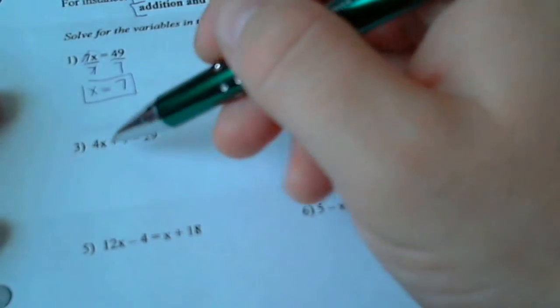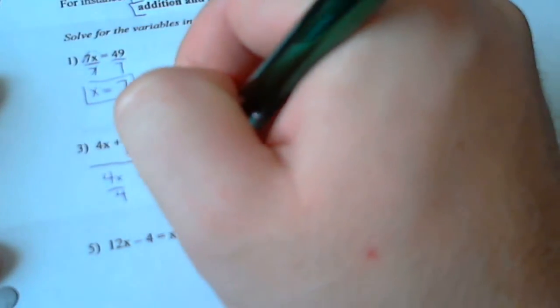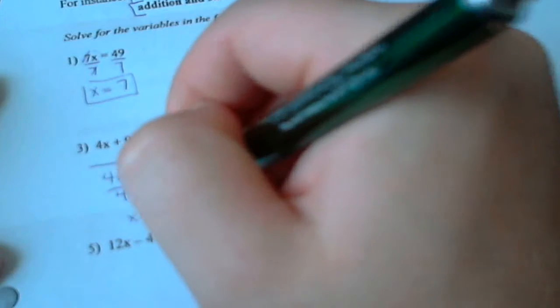Here is a more complex example. First, I have to get rid of the 9, so that I'm left with just the 4x, and then I need to get rid of the 4, so I'm left with just the x. So the first thing I'm going to do is bring the 9 over here and subtract. Opposite sign here. I was adding, now I'm subtracting. So 4x equals 29 minus 9, which is just 20. Divide both sides by the number in front of the letter. x is equal to 5.